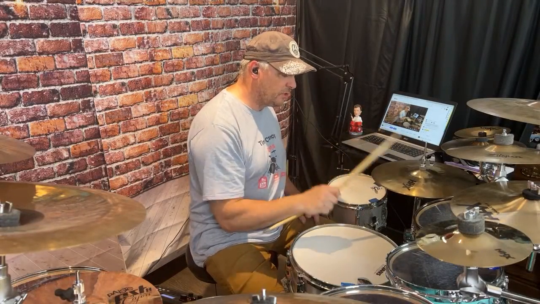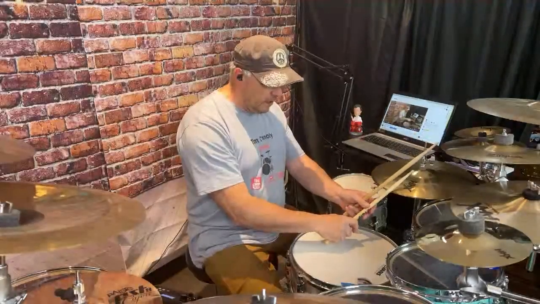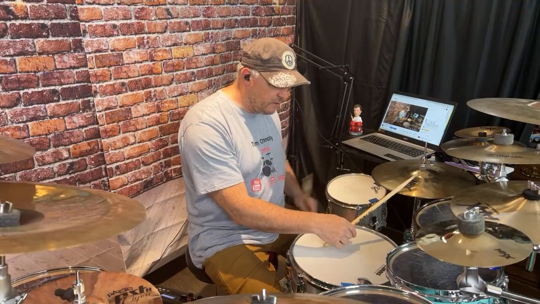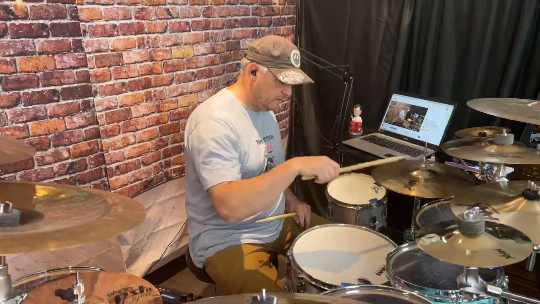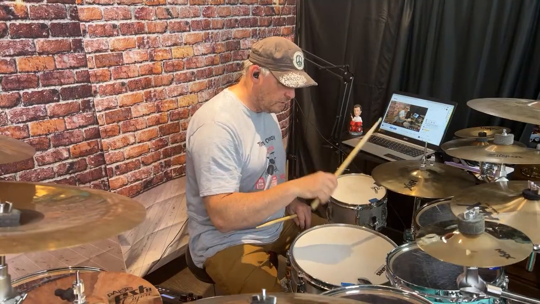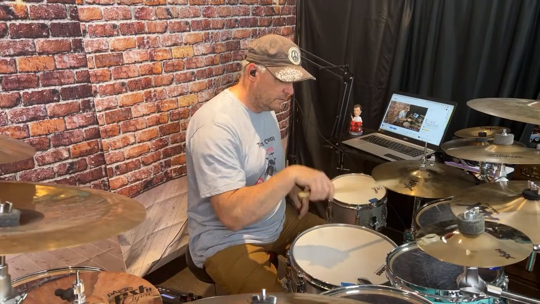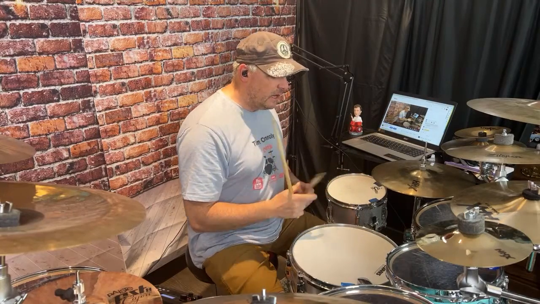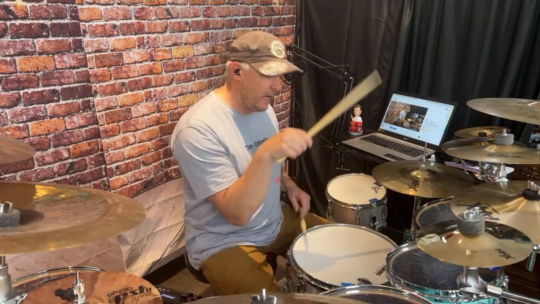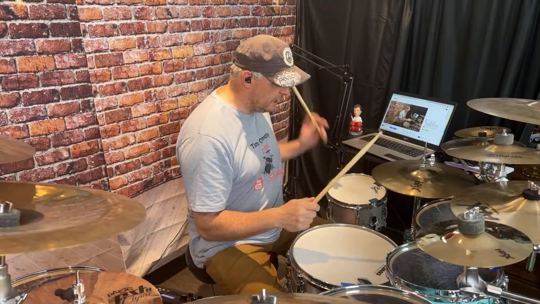Okay, we got this motion going on. Now notice the motion of my arm. Striking on the edge, my arm is low, and then when I do the tip, I pull the stick up, my arm comes up, and there's the tip. So this motion is the motion. Okay, now that's for when we're playing with just one hand, right? Which is right or left.